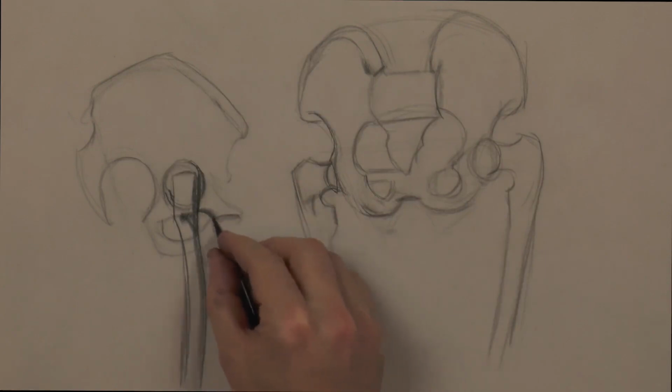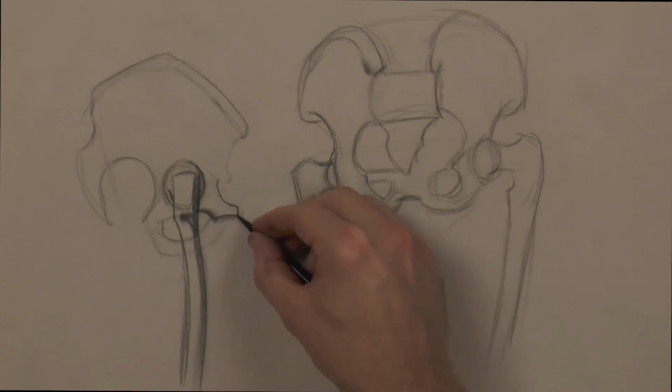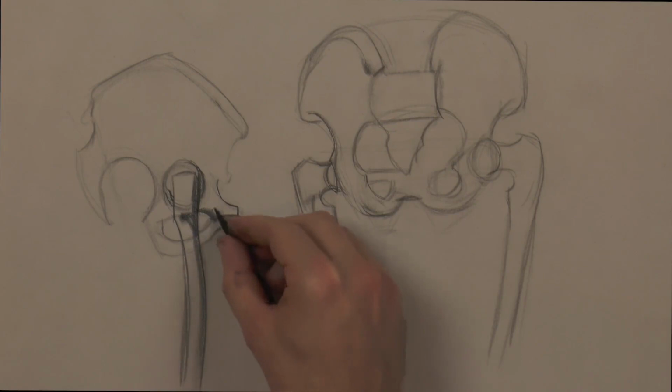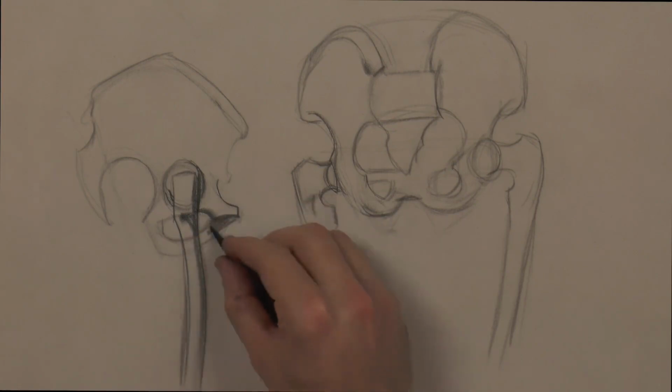And we've got this overlap where the pubis is coming out here, and then the ischium kind of loops down and underneath.